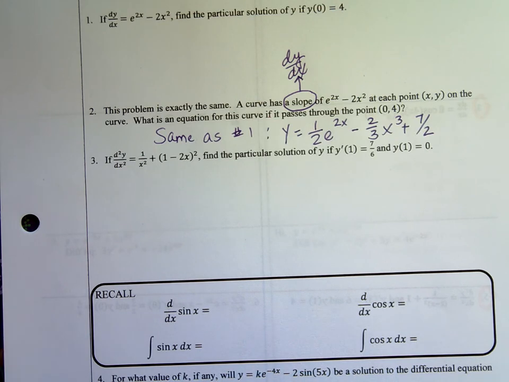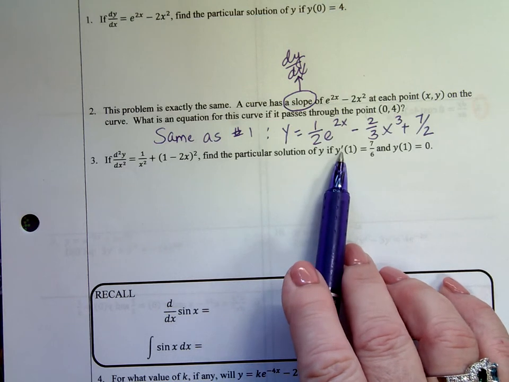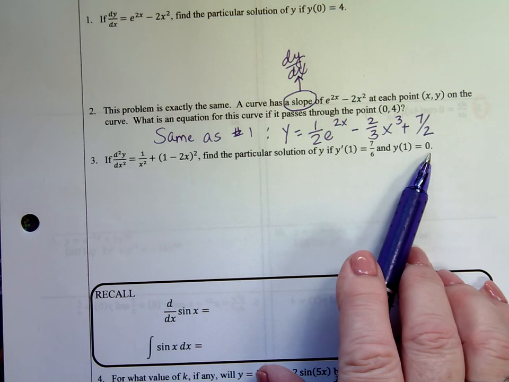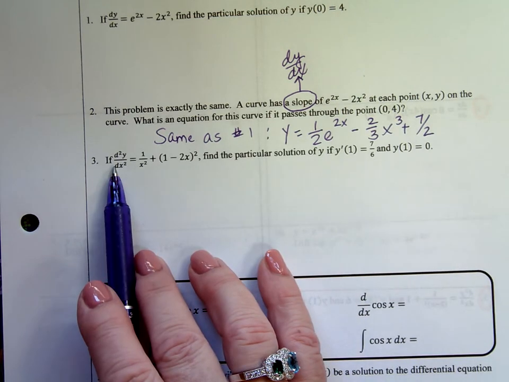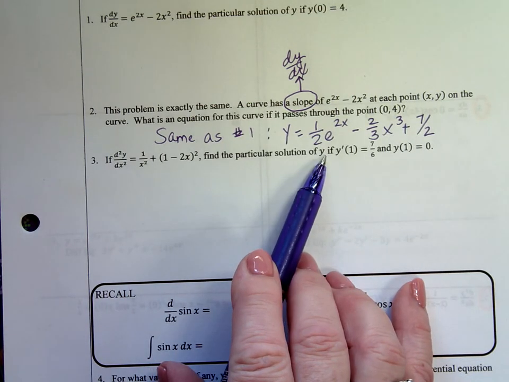Now, number 3, if d squared y over dx squared equals 1 over, they give you the whole thing. Find the particular solution of y if y prime of 1 is 7/6 and y of 1 is 0. All right, so what are they giving you here? They're giving you the second derivative, and what are they asking for? They're asking for the original problem. So this one, you can think about that.